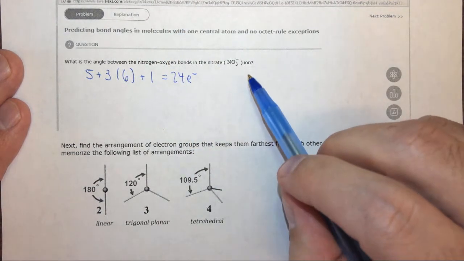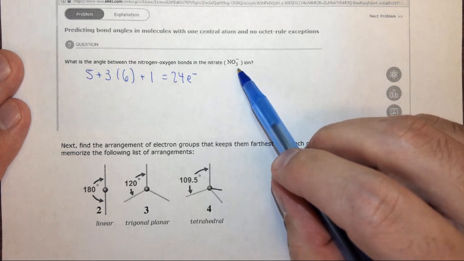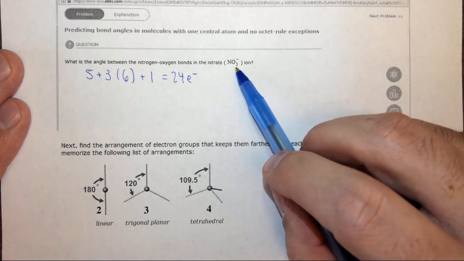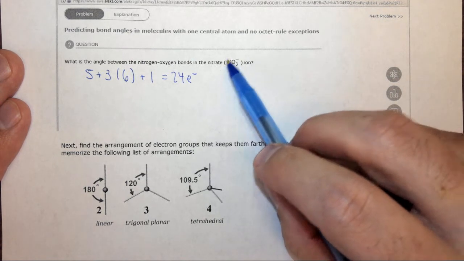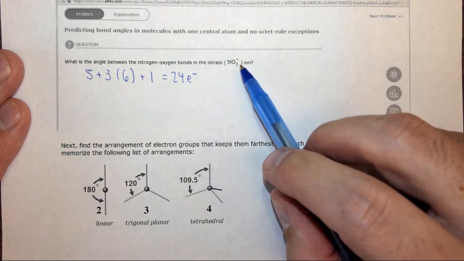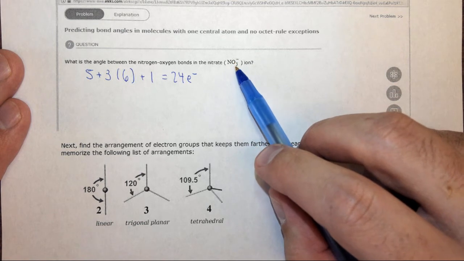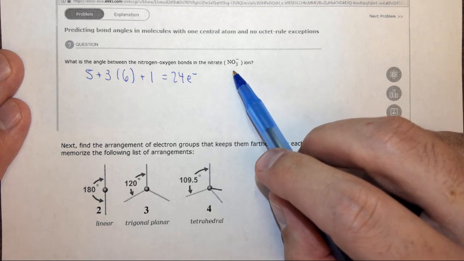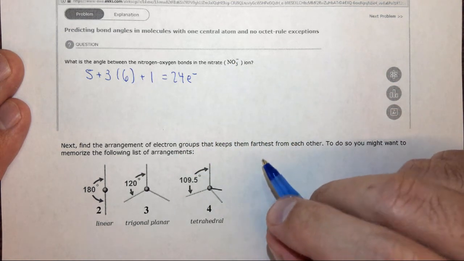In this series of videos, I go through several examples of how to write Lewis structures. There's also a Lewis structure set of videos where I actually go through NO3- exactly. It's on the last video, video 5, of the Lewis structure series. Here I'm going to do it relatively quickly so we can get to the other parts of this problem.